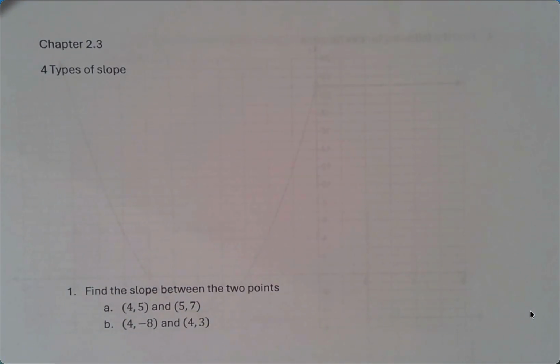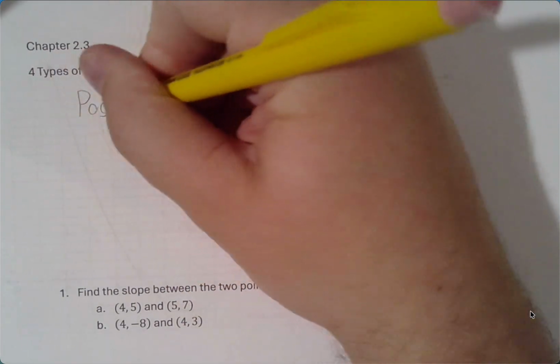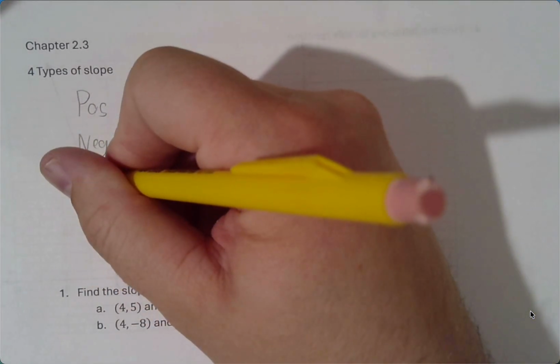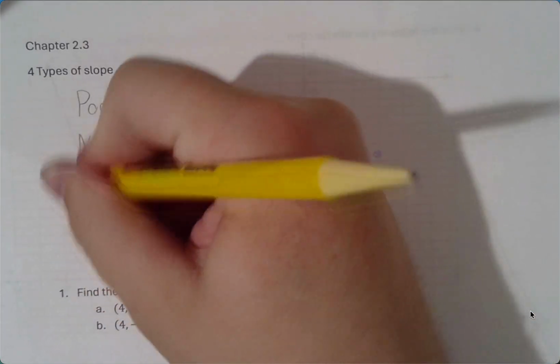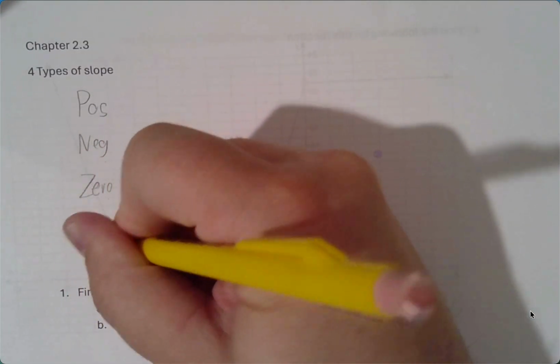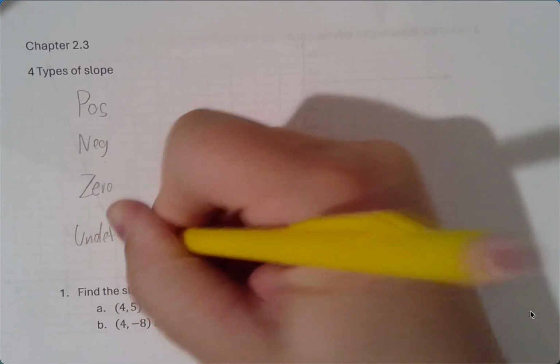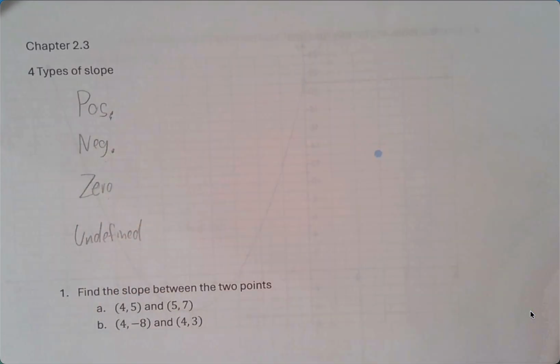So for 2.3, we're going to start to talk about lines truly, and we're going to first start off by talking about slope. Now, there are four slopes. There's positive, there's negative. I'm just going to shorthand them. There's 0, and then we'll say the special one, undefined. I'll spell that one out, but later on, I'll probably just write it as undef with a dot.